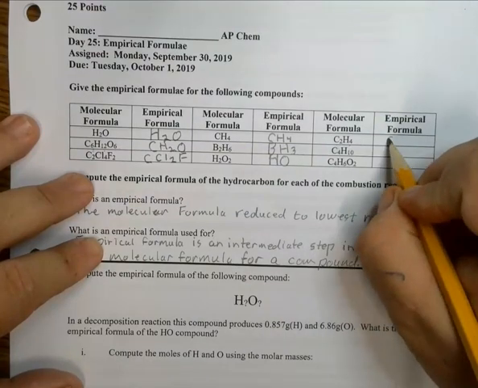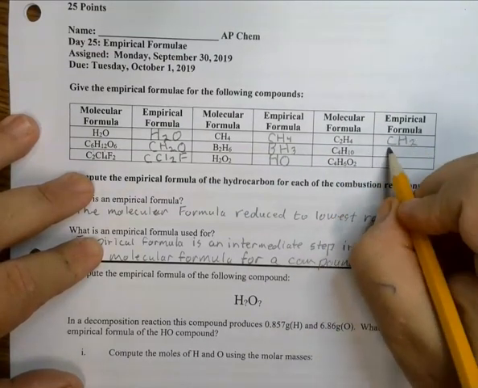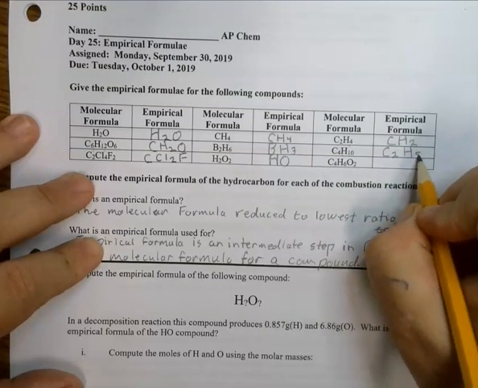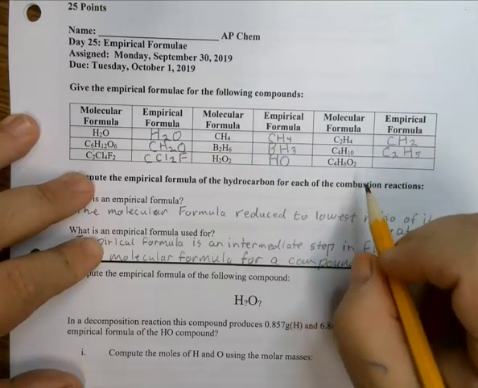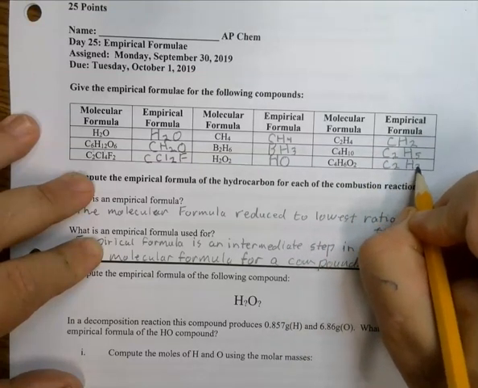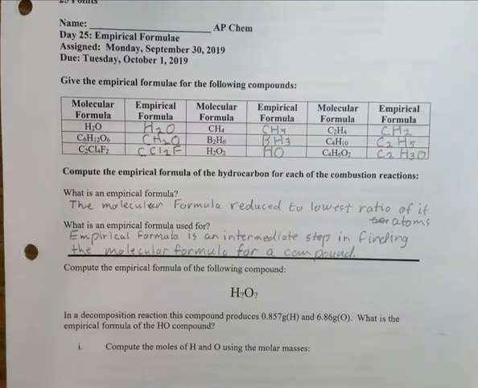Again, divisible by 2. Divisible by 2. And also divisible by 2. Okay, so simple enough. That's how you get the empirical formulas given the molecular formula.